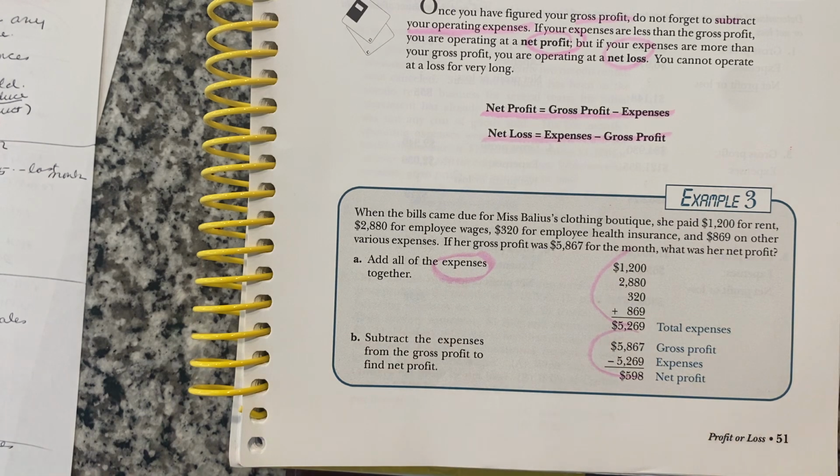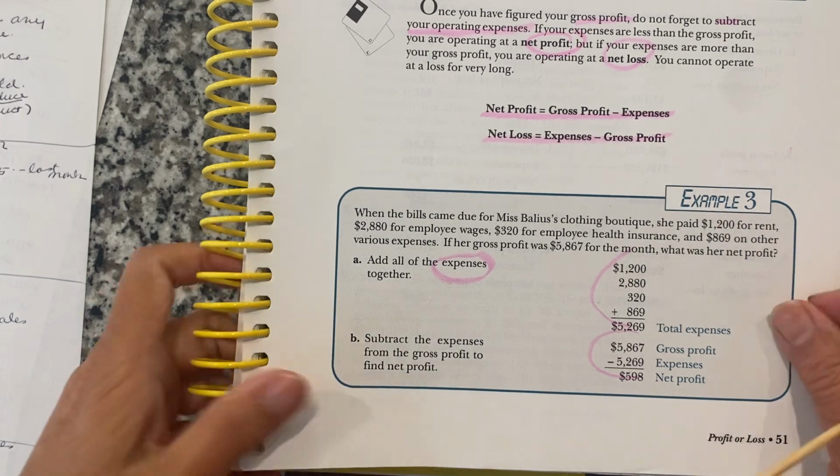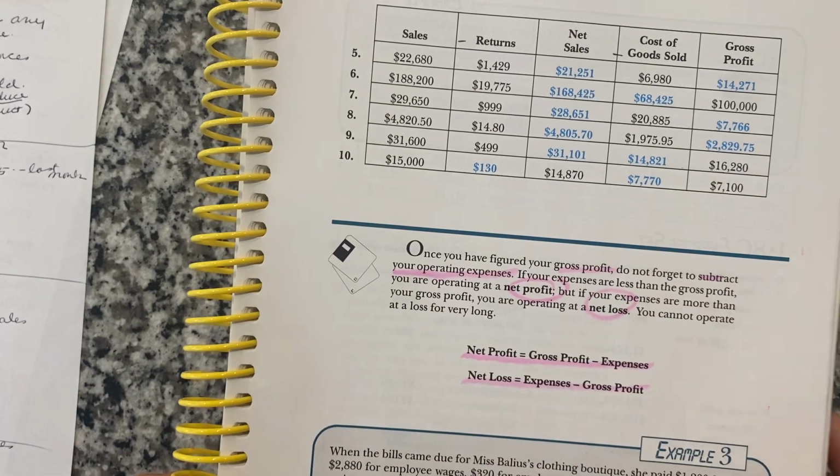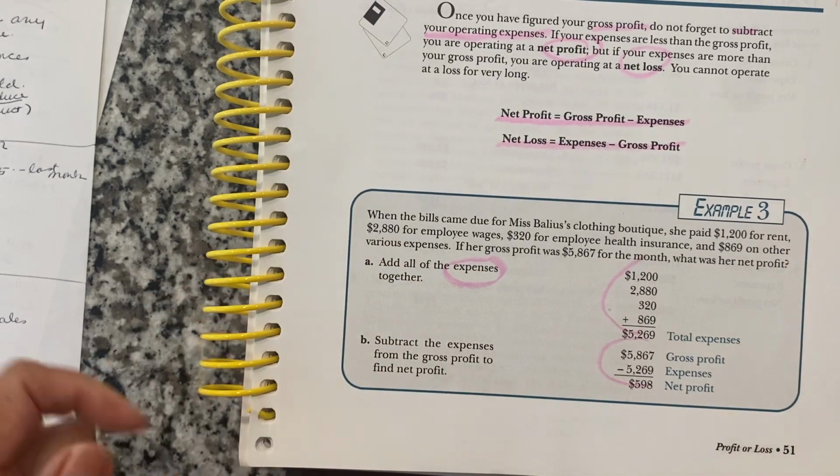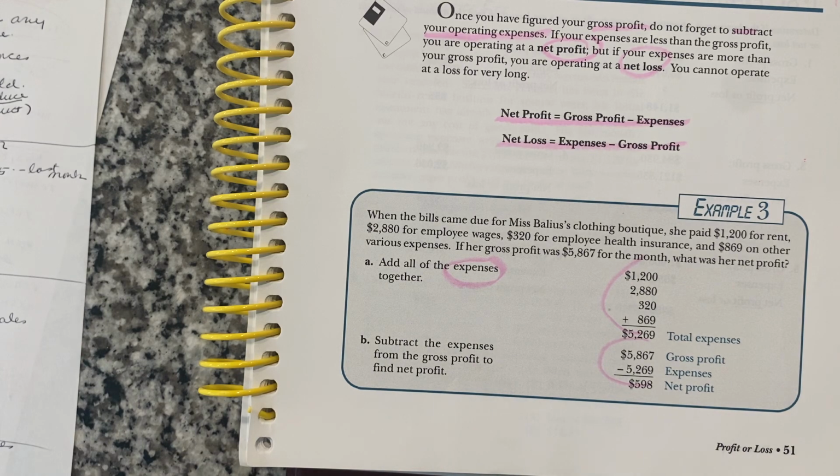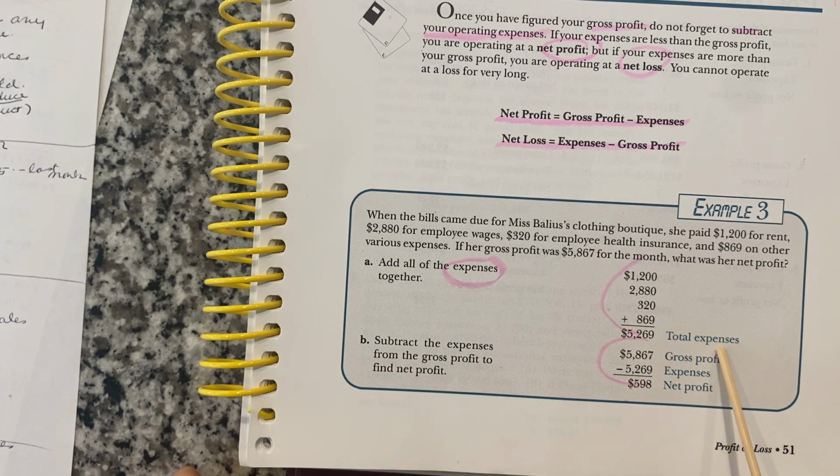If her gross profit, now this is the gross profit that we had up here, this gross profit that we think, oh, we made this. Well, now we have to subtract the expenses and see if our expenses are more than what we made. And so we add all the expenses together, all these numbers, take them all and add them together. We got $5,269 in total expenses.